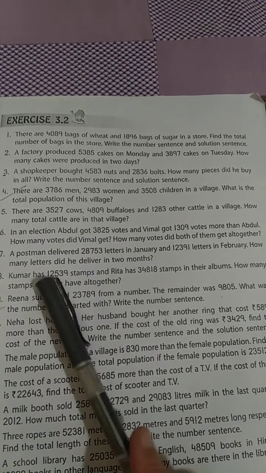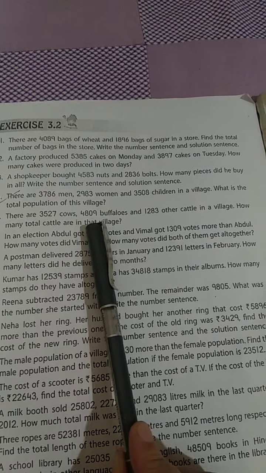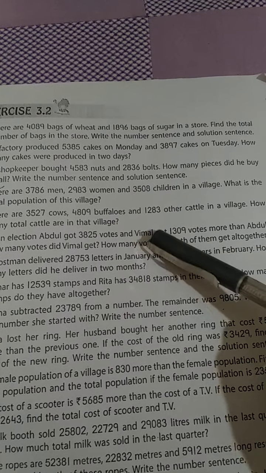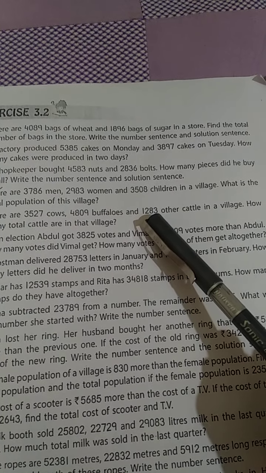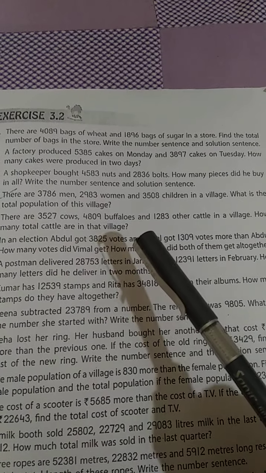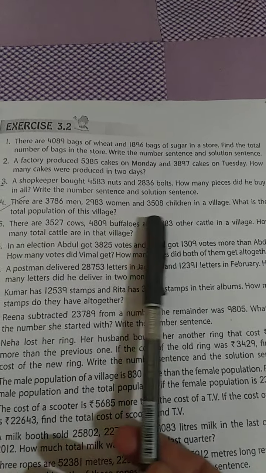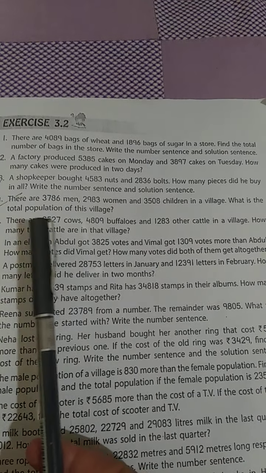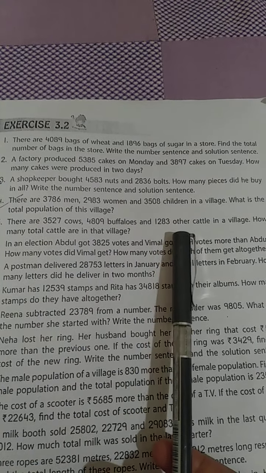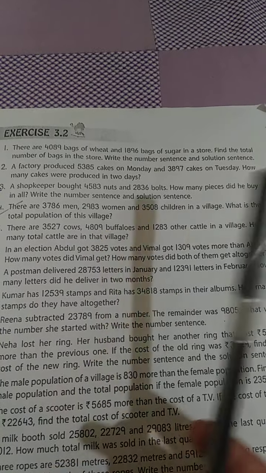Now question number 5. There are 3,527 cows, 4,809 buffaloes and 1,283 other cattle in a village. How many total cattle are there in the village? Again we have to add these three numbers. When we add the number of cows, the number of buffaloes and the number of other cattle, we get the total number of cattle in that village.